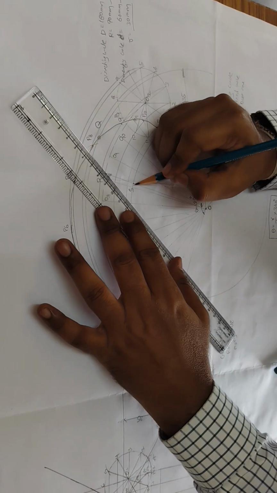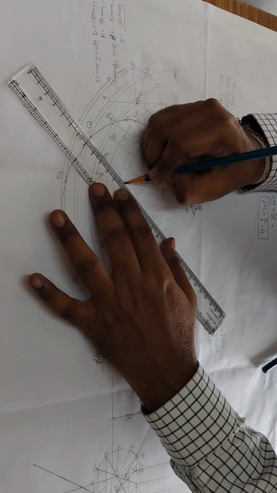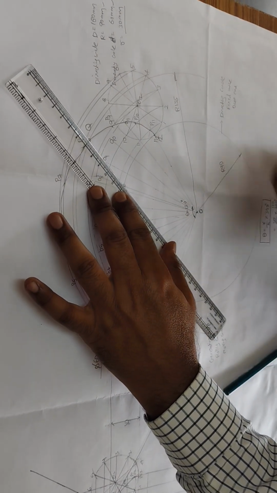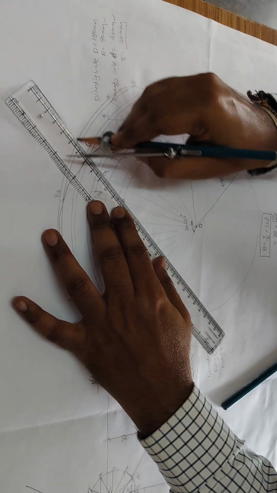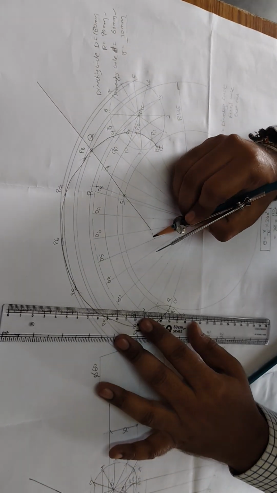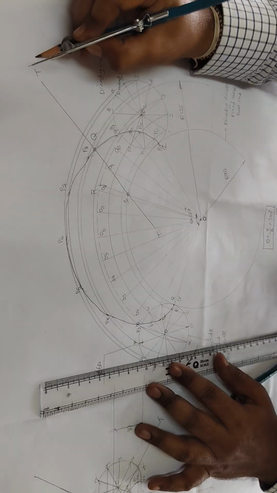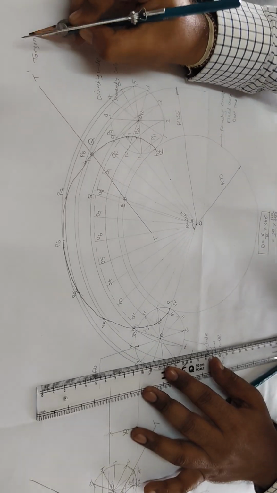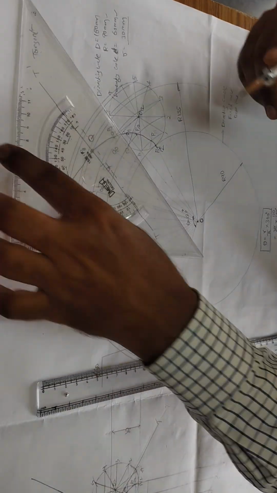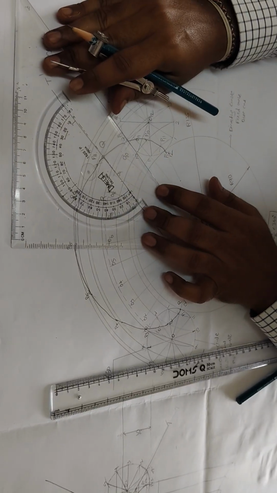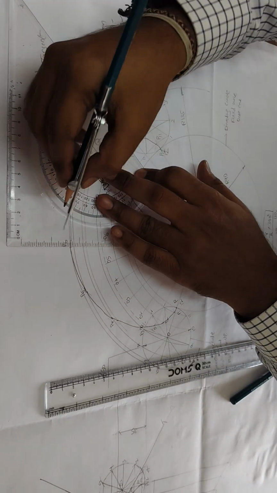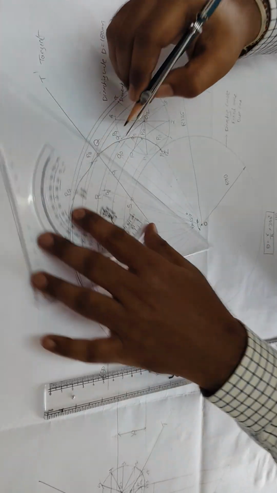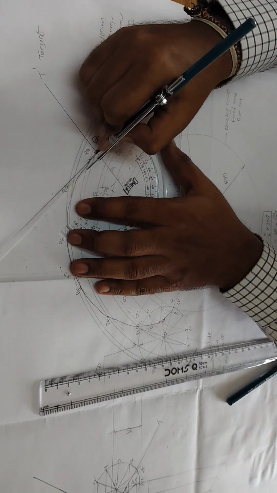Now join, by using the scale, S to Q. So that is the tangent. And take a protractor. Place it exactly at the Q point on the tangent line. Locate an angle of 90 degrees. Now join Q to that point.